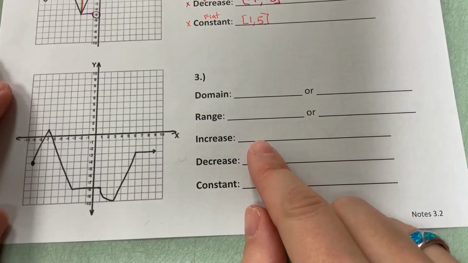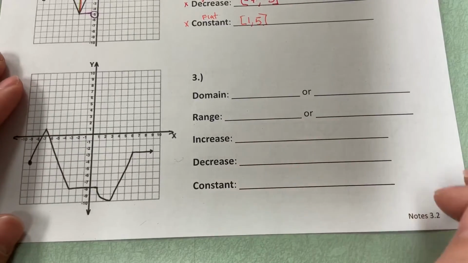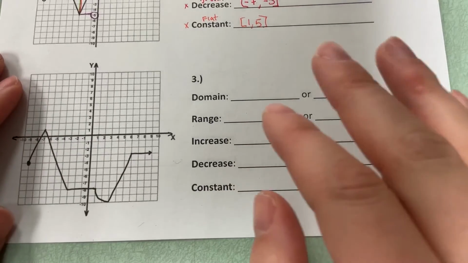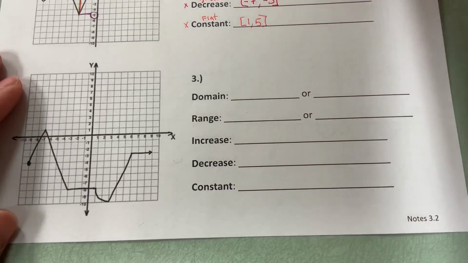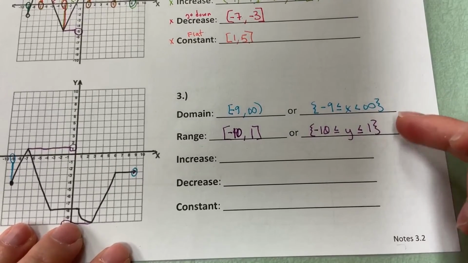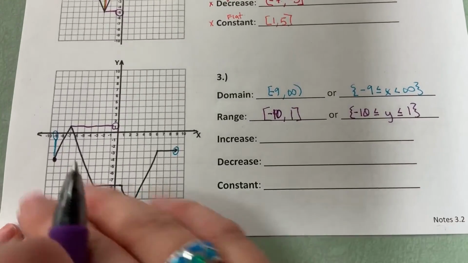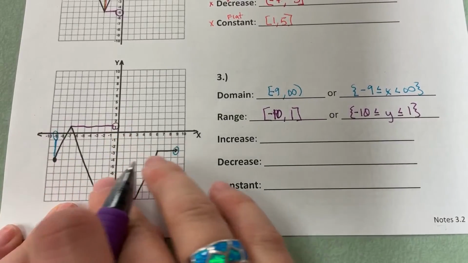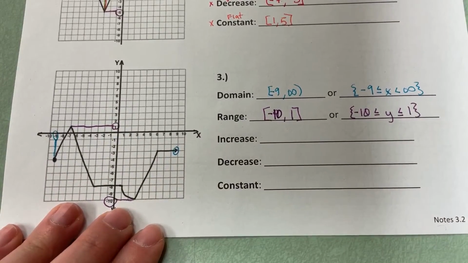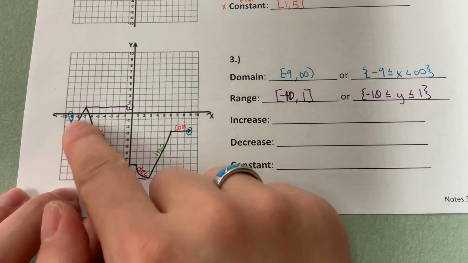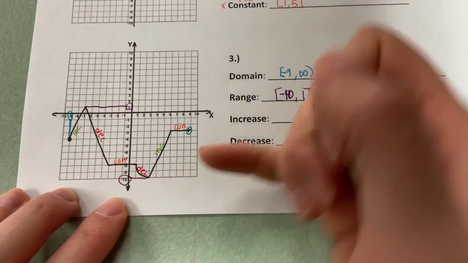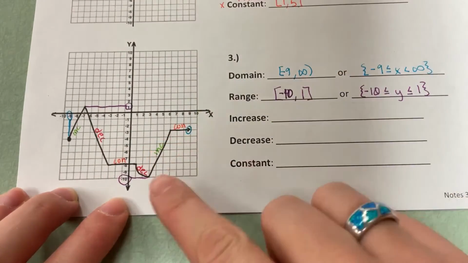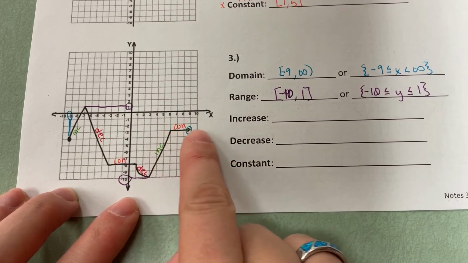So for this last one, I want you to try each piece on your own. First, let's write out the domain and the range. Okay, so here's the domain and range. Now let's go through each piece, and let's just label what's an increase, a decrease, and a constant. From left to right in order, we first have an increase, then we have a decrease, then we have a constant, then we have another decrease, then we have an increase, and then we have a constant.